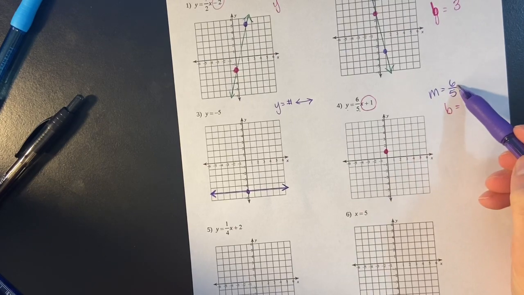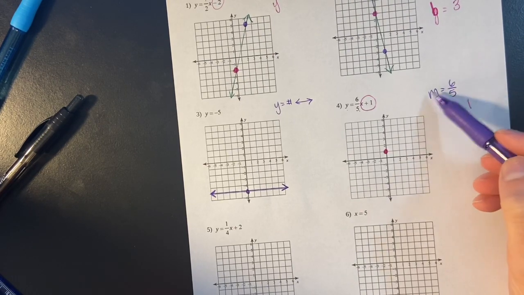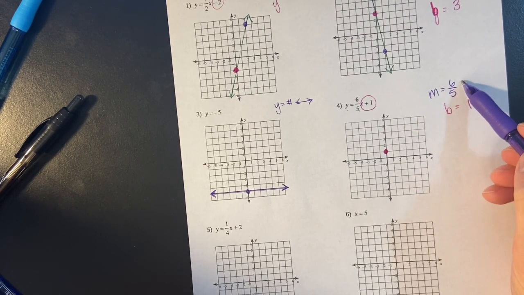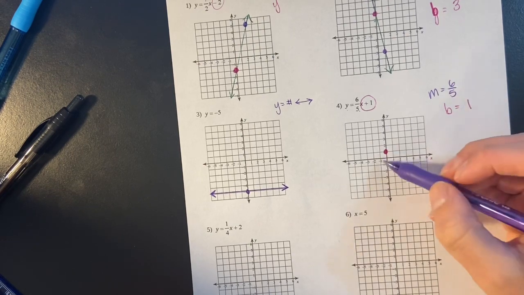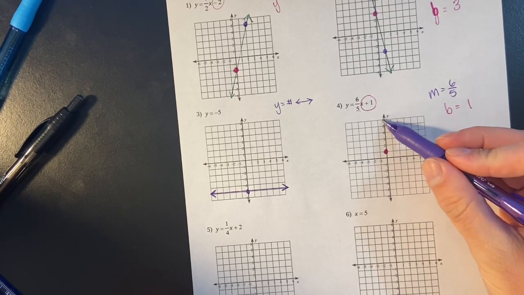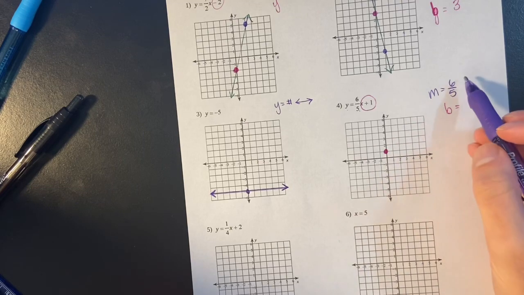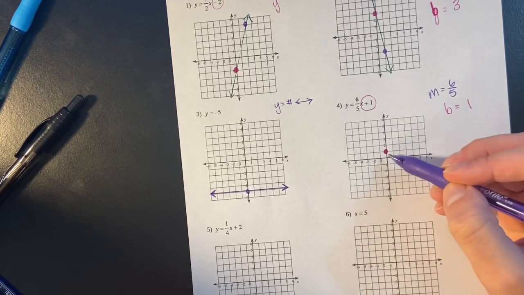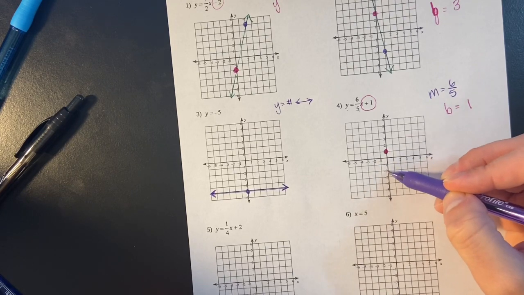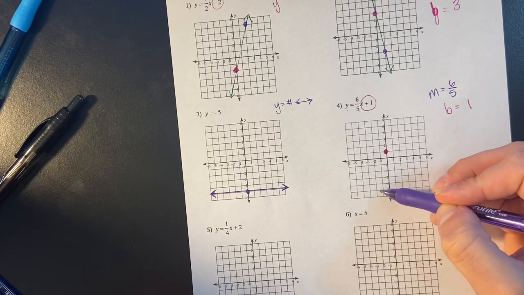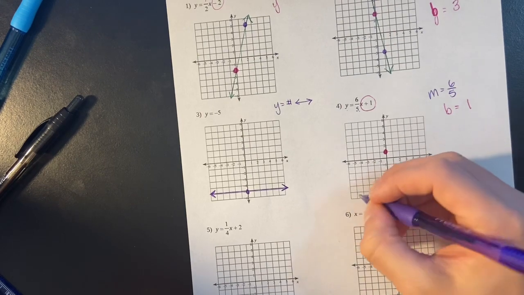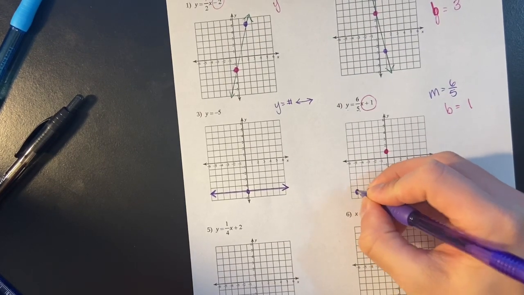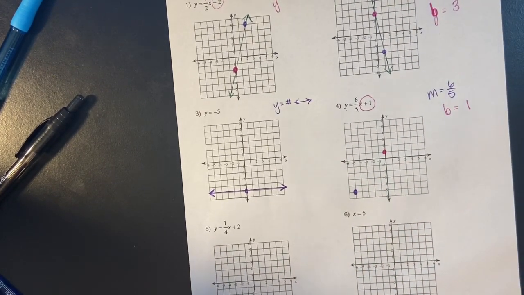Use that slope to put more dots. So this is a positive slope, so it goes up right, or up 6, right 5. Up 1, 2, 3, 4, 5. Just ran out of room. So instead of going up 6, right 5, I could go down 6, left 5. Down 1, 2, 3, 4, 5, 6. Left 1, 2, 3, 4, 5. Put a dot there. I can't do it again, ran out of room.